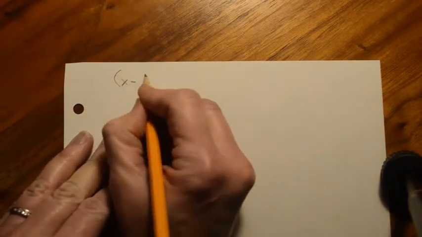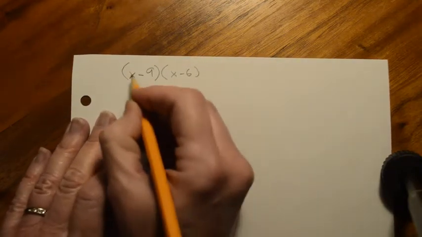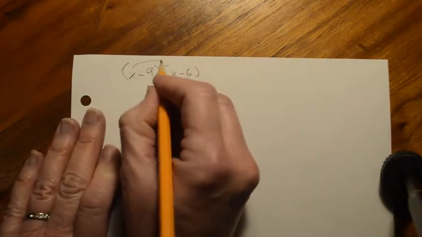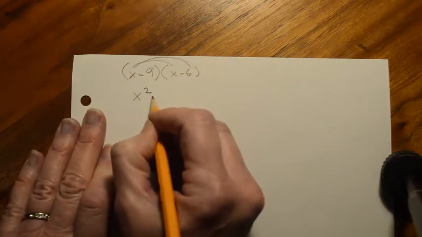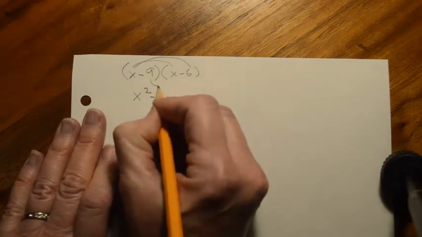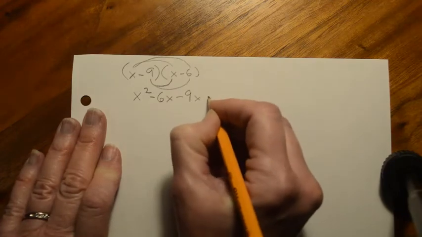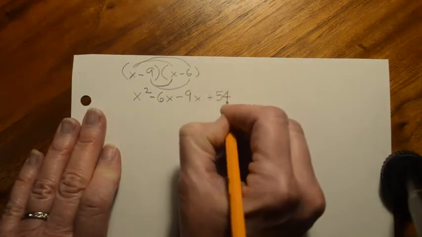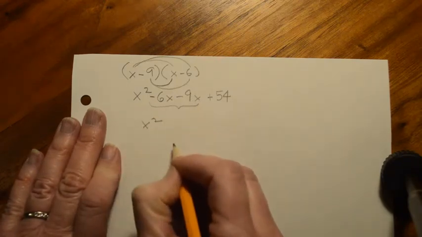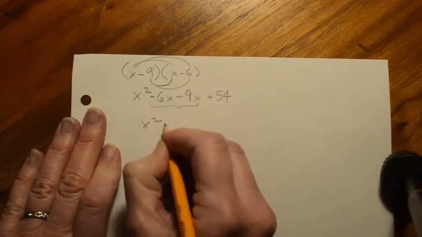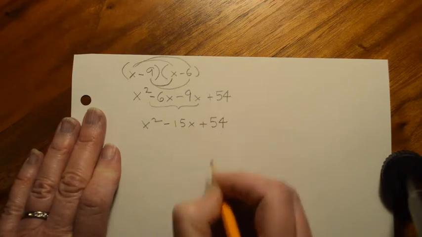All right, let's try another one here. So let's say we have x minus 9, x minus 6. So again, we're going to multiply it out. X times x gives us x squared. X times negative 6 is negative 6x. Negative 9 times x is negative 9x. Negative 9 times negative 6 is positive 54. We combine like terms. We get x squared, negative 15x, and positive 54.